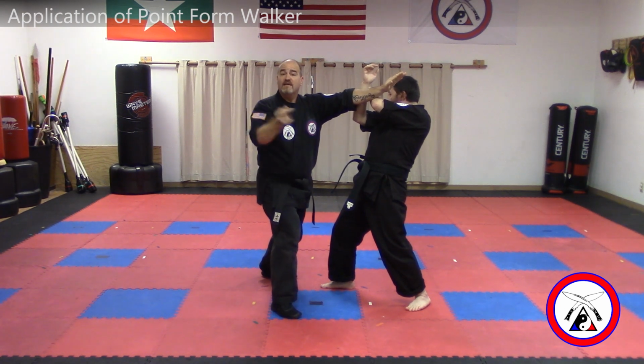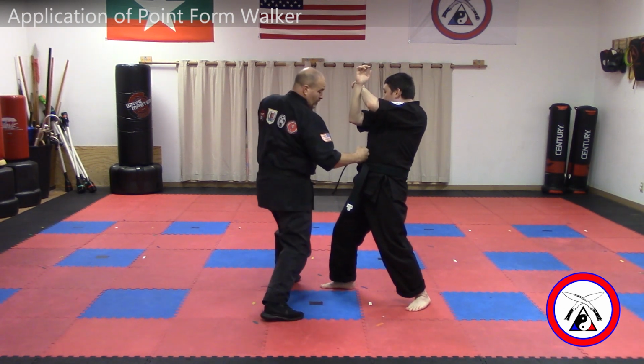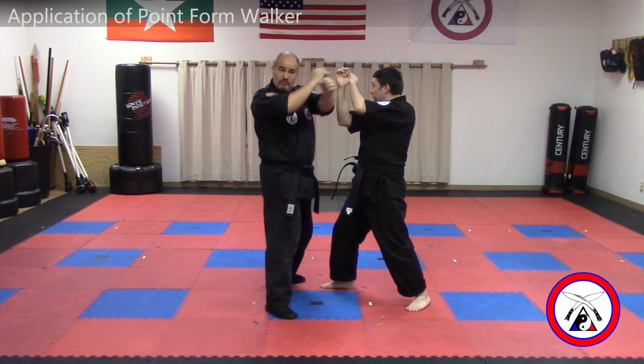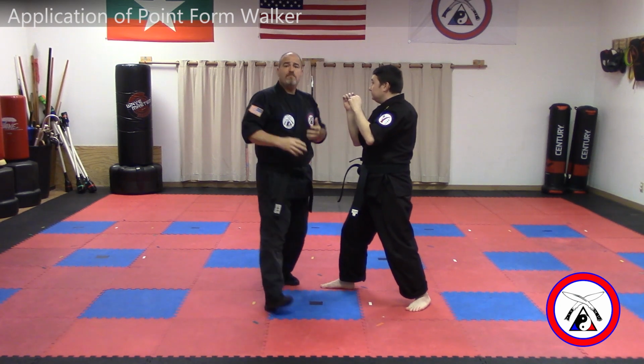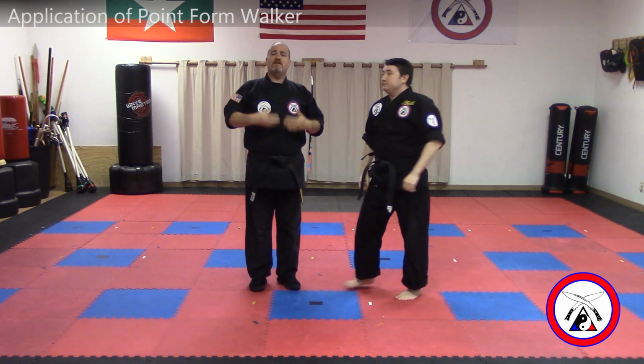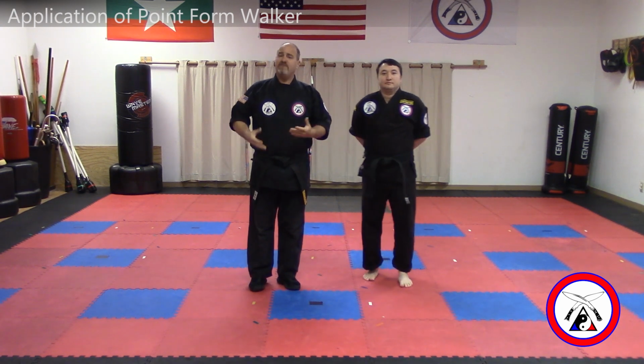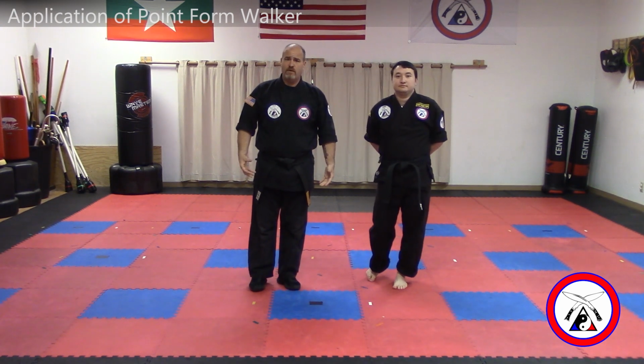And remember, the counter happens immediately. Boom! Okay? So he doesn't have time to disengage. And that's the basic movement and the basic application of our point form. Fairly simple, looks just like the form.